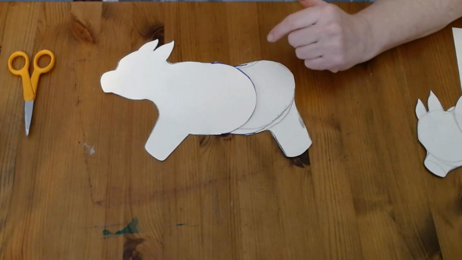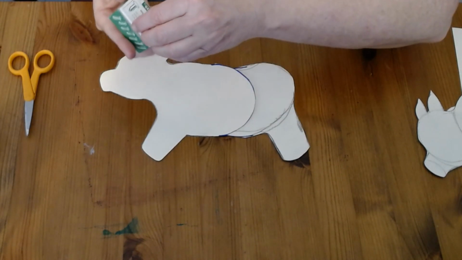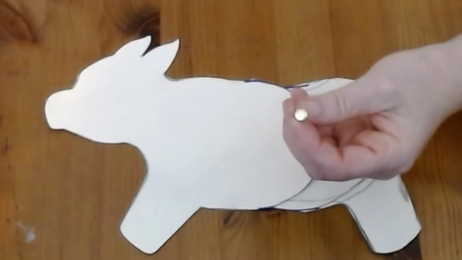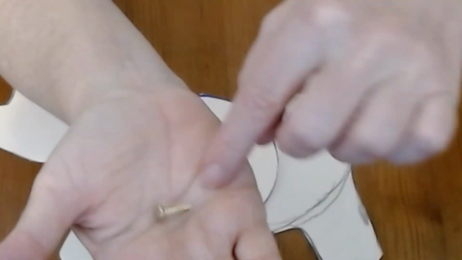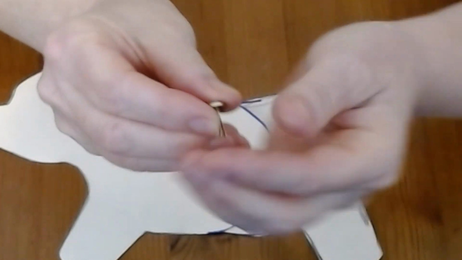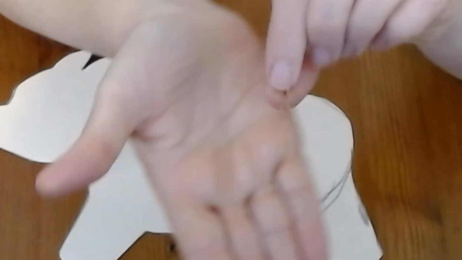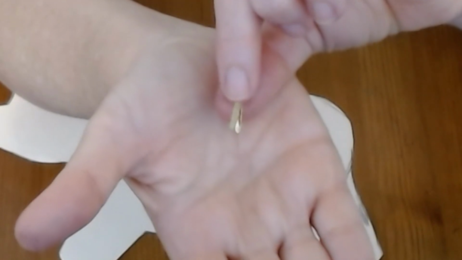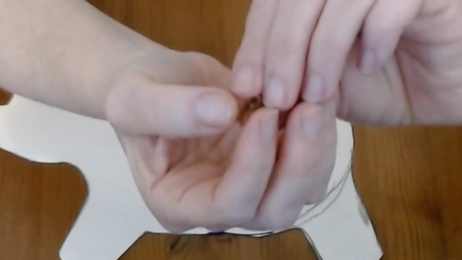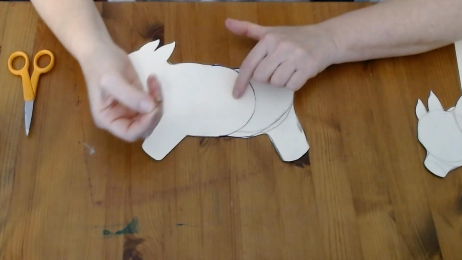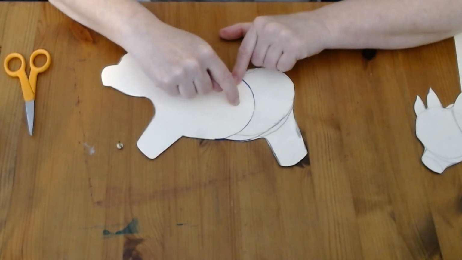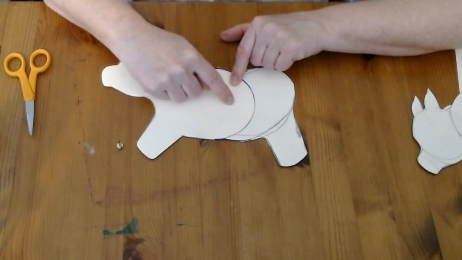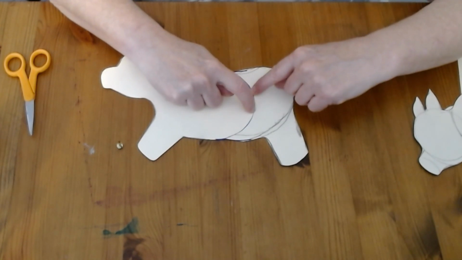So we are going to attach these with a brass fastener that looks like this. It has two little bottom parts that come apart. Can you see that? You'll see it when you get close. Those really should stay together until you get it through both holes. We have to make a hole. We want the hole to be about 1 inch in. Don't make it close to the edge.